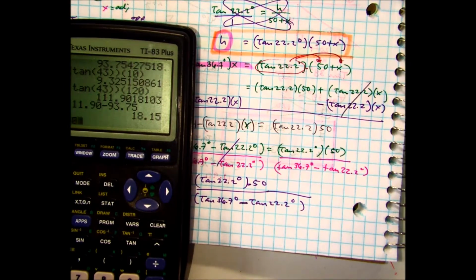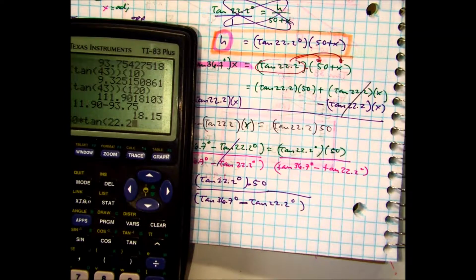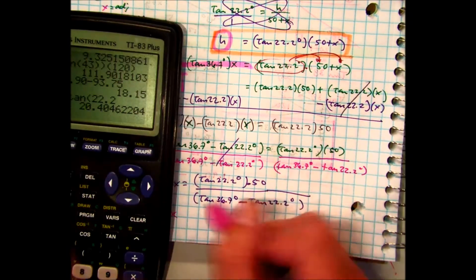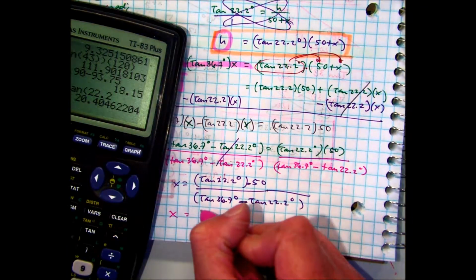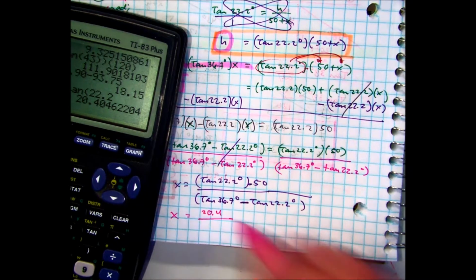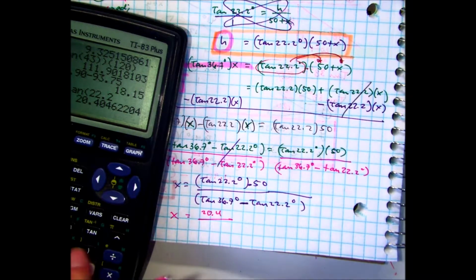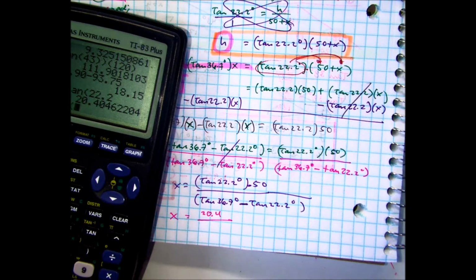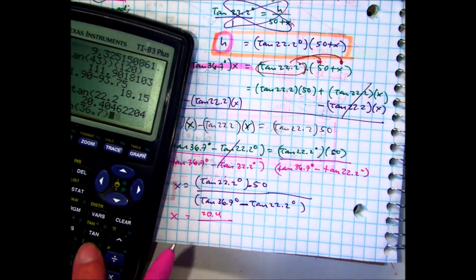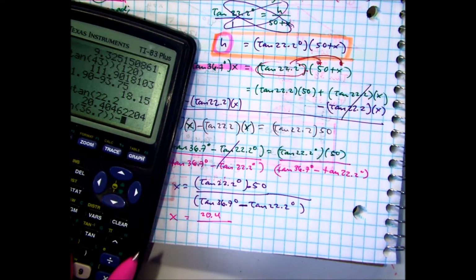So I have 50 times tangent 22.2. I get 20.4. And I have the tangent of 36.7 minus the tangent of 22.2.